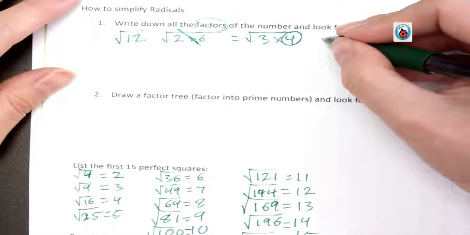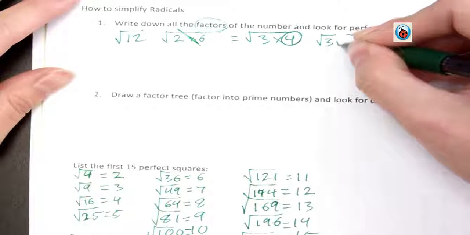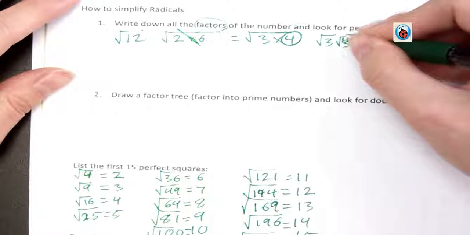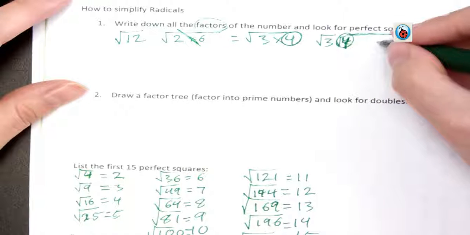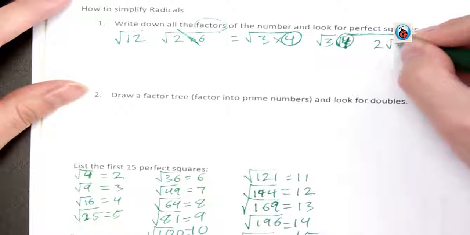So I could go ahead and write this out as the square root of 3 times the square root of 4. And I know that the square root of 4 equals 2, so that becomes 2 root 3.